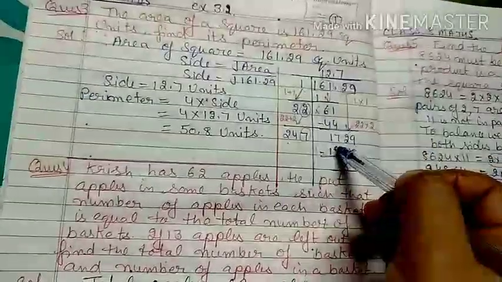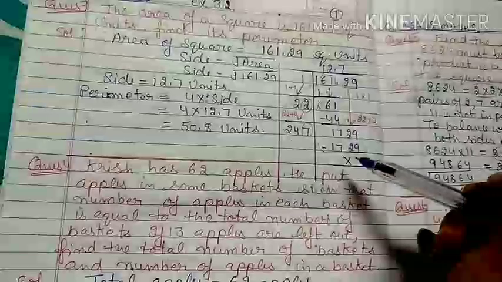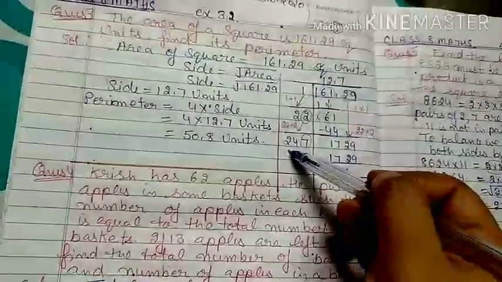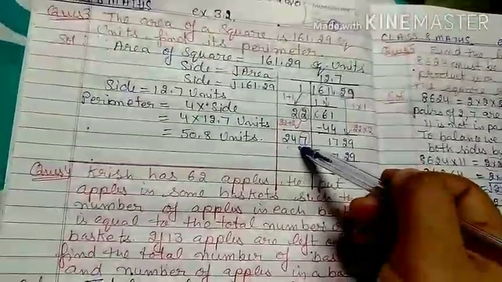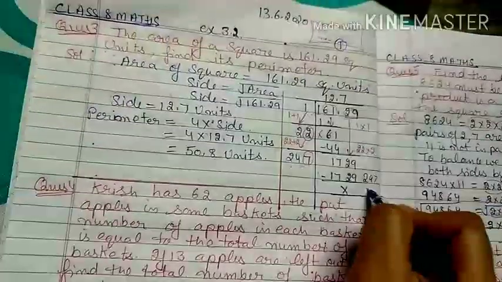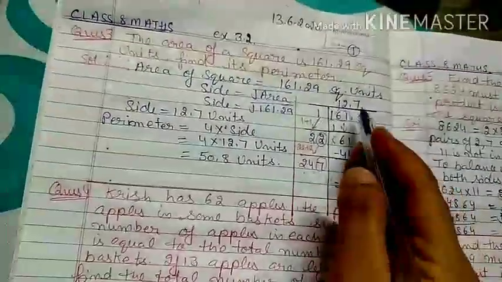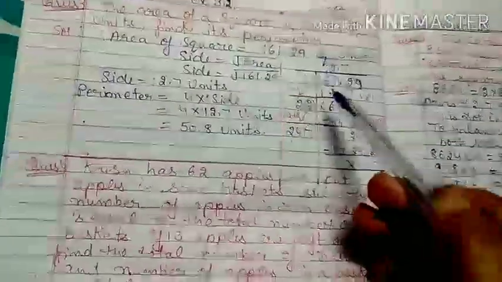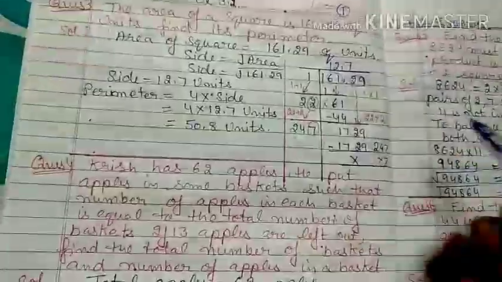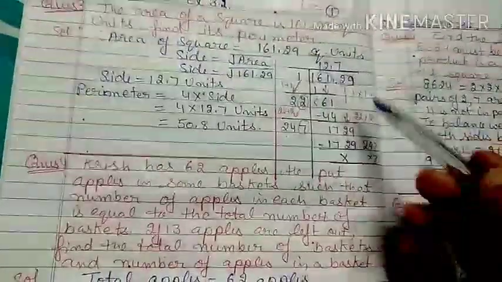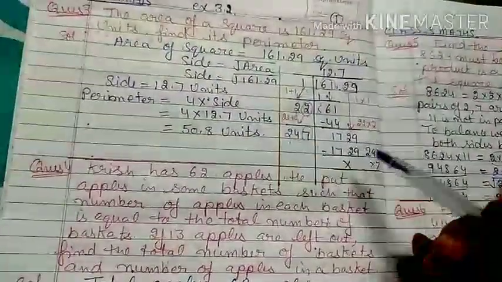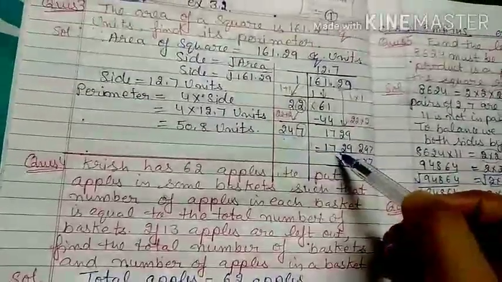After subtraction it gives me 17, and 29 is carried downward. Now I have to think which number to multiply with 24. 247 gives me 1729. Here I multiply 247 by 7, and the same number should be kept in the quotient after the decimal, because the decimal sign was there in my dividend. So I mark the decimal in the quotient before carrying down the number. When I multiply 247 into 7, I get the same number 1729.